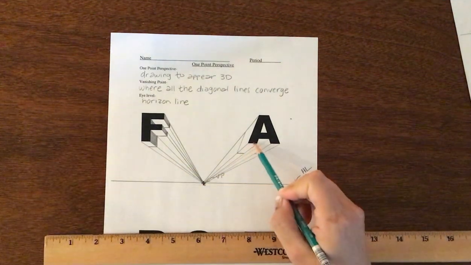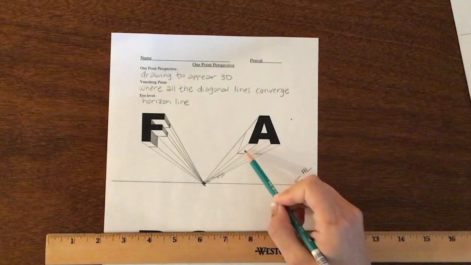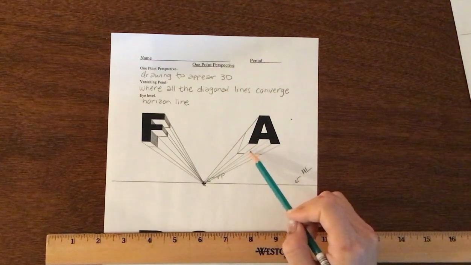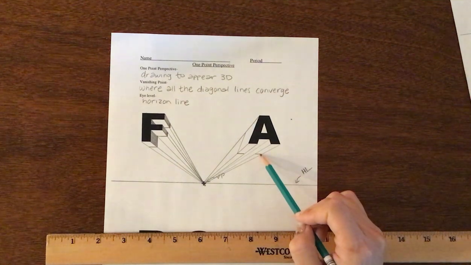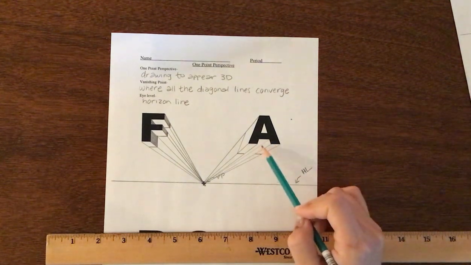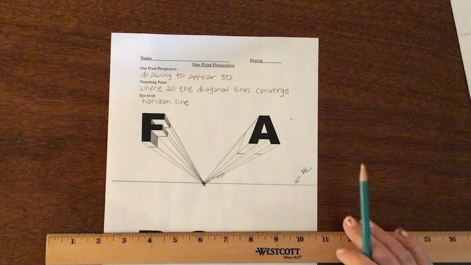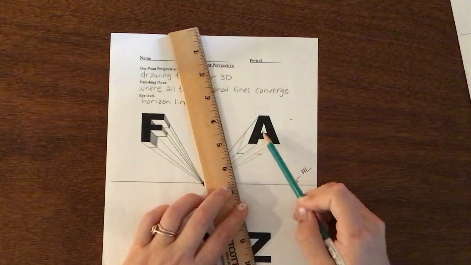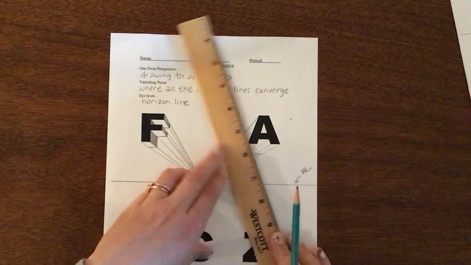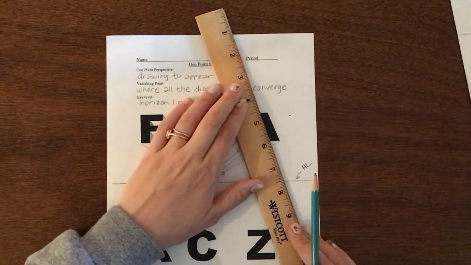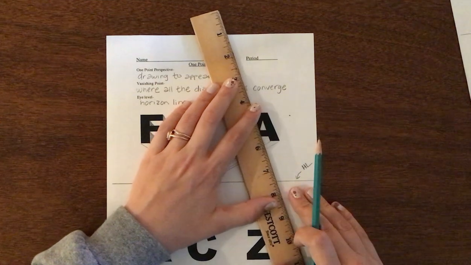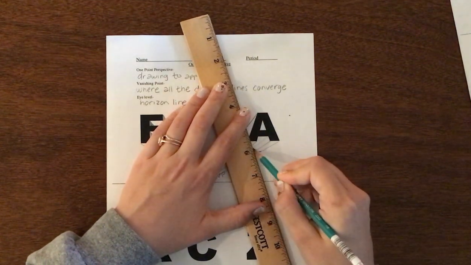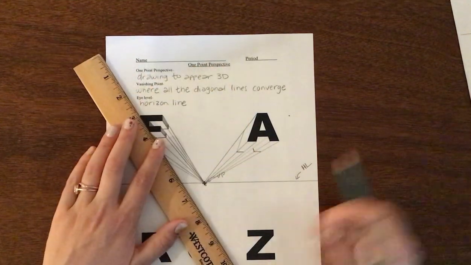Okay, so I get stuck here as to where do I need to start drawing this thickness here, but because I could draw this, now I can connect the puzzle over here, or connect the dots. So now I'm doing this side of the A, so I can line up my ruler parallel here, drag it out, draw a line there.